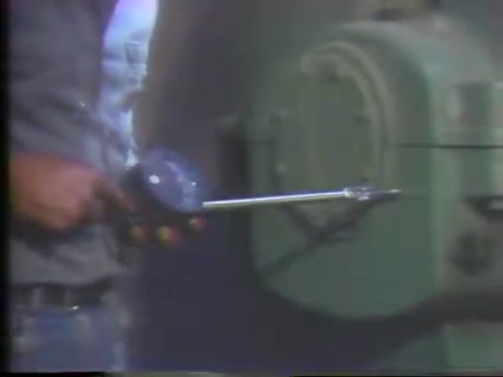There are also instruments for determining temperature. This operator is using a pyrometer to measure the temperature of a bearing housing. The probe is placed on the bearing housing and held there for a period of time to allow the probe to warm up. Then, the temperature can be read directly from the pyrometer.